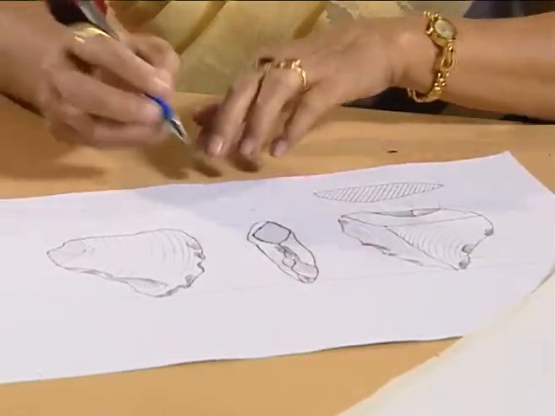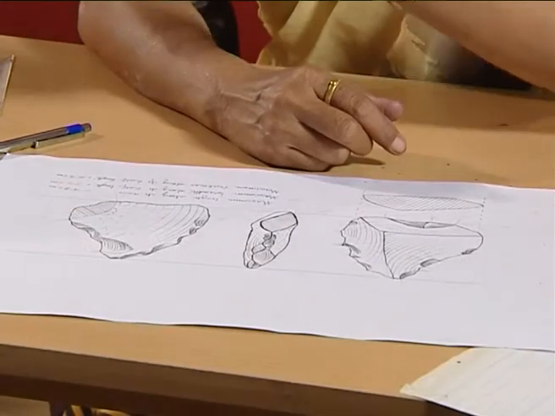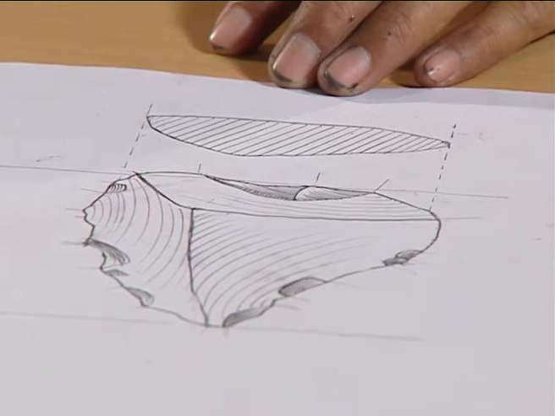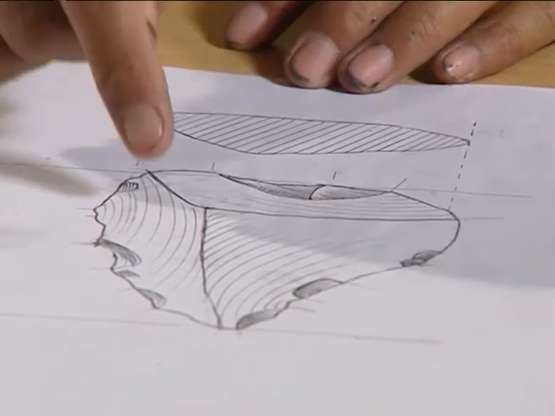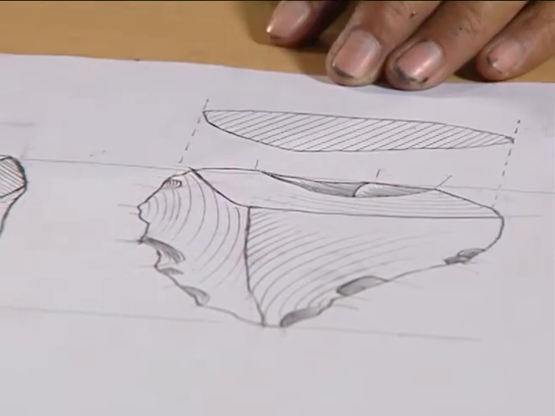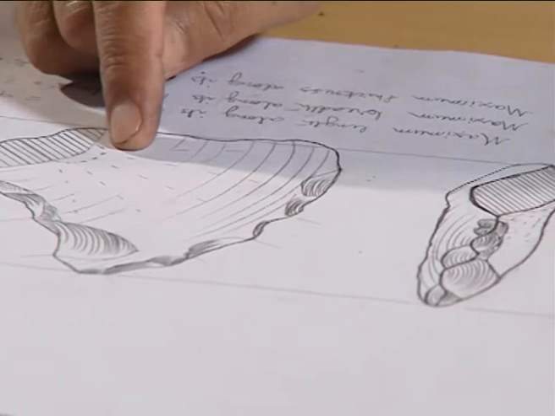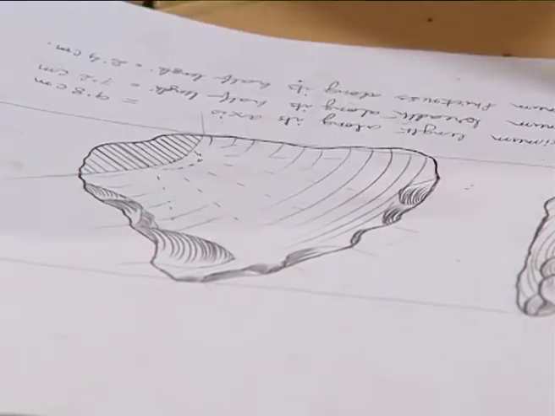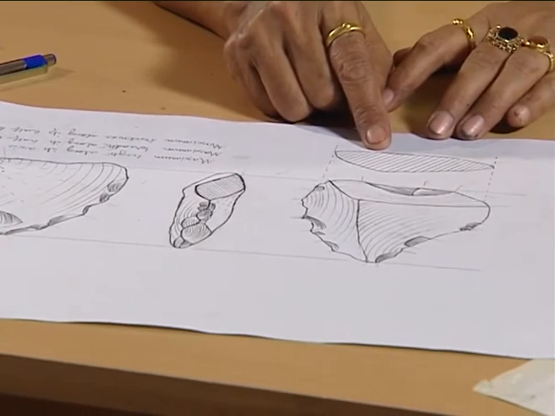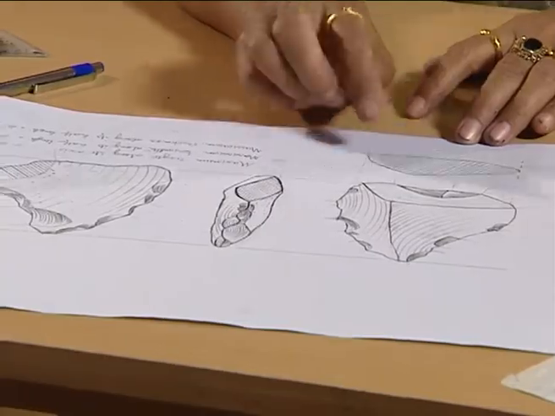Now let us note down the measurements. We have drawn everything accurately. Then let's describe these tools systematically. This is the illustration of the dorsal surface of the specimen, and this is the profile view, and this is the ventral view of the specimen, and lastly this is the cross section of the specimen. And these are the measurements we have taken.